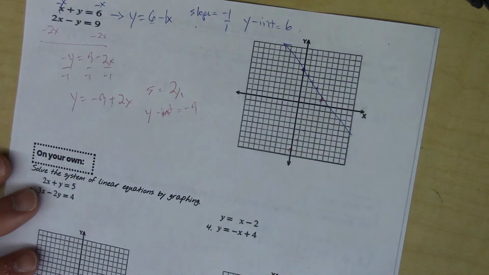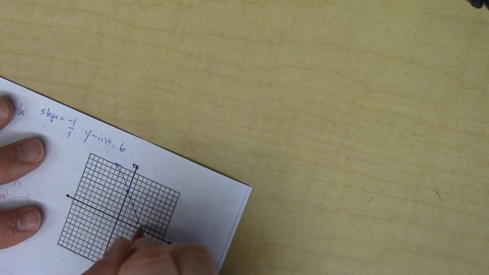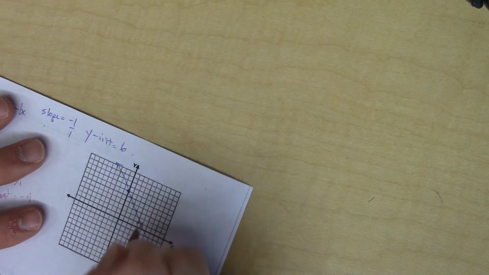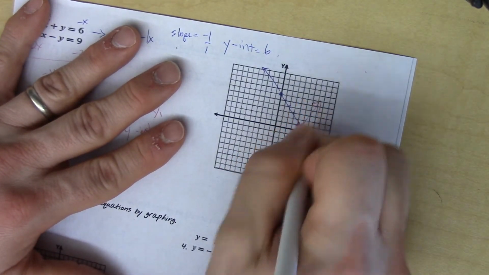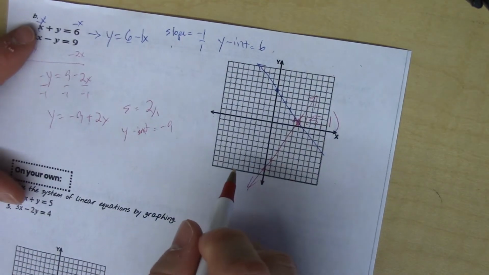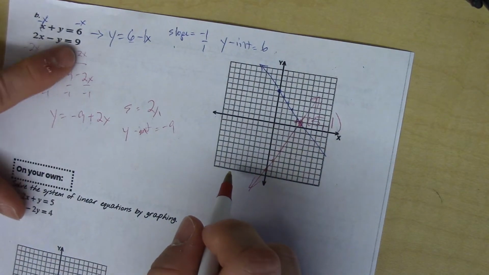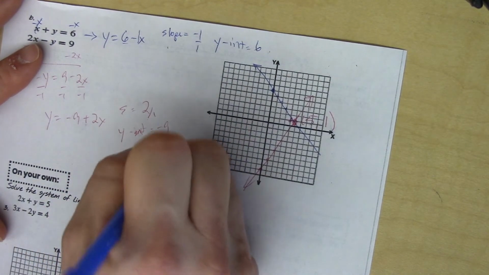So what is that point? Well, first of all, maybe I should connect my dots here. Wait a minute, I feel like I did something wrong here. It's right there. Sorry, it's right there. All right, so right there is the point 5, 1, right? Look, 5 plus 1 is 6, 10 minus 1 is 9. It does work. That's my solution, 5, 1.